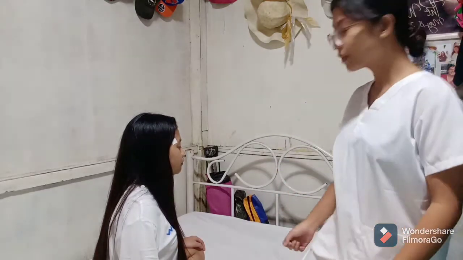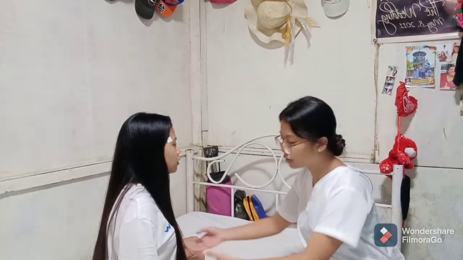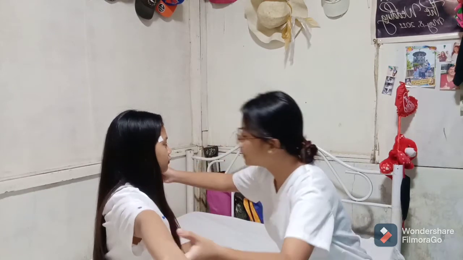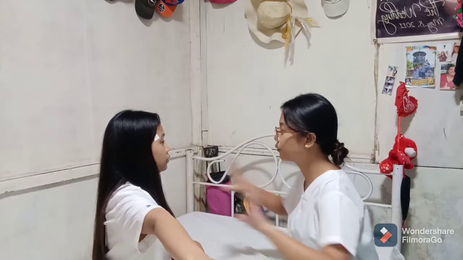Next is check the range of motion against resistance by simply asking your client again to resist against your strength. First is, can you please lift your hands on the side? And please resist as I push and pull.